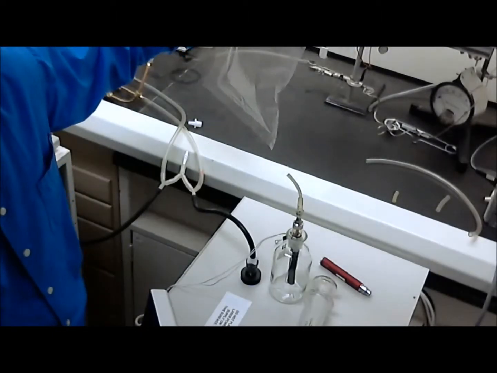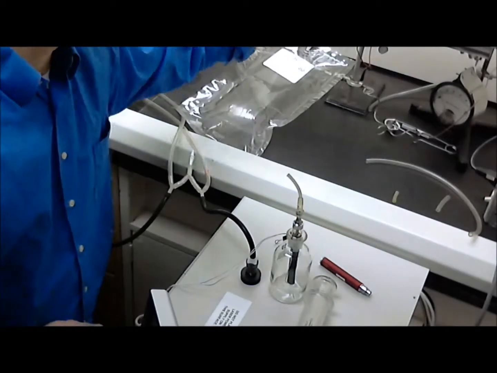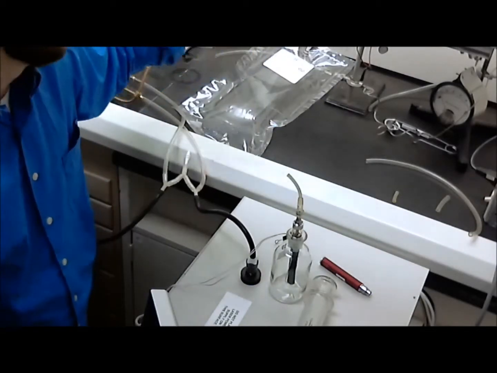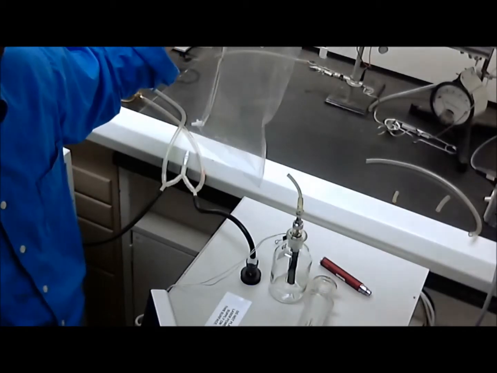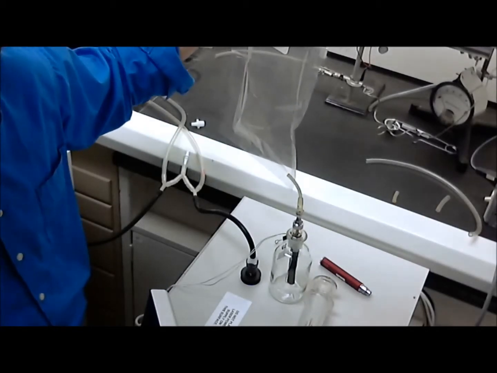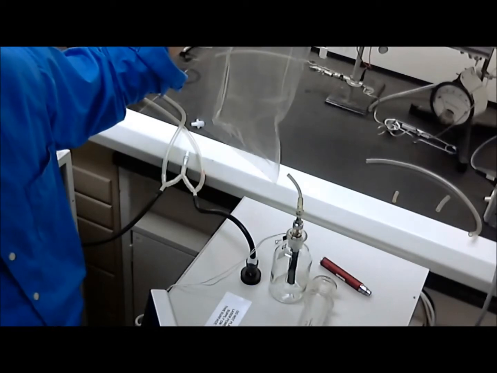We injected into a bag instead of a rigid vessel, as we had originally designed, because the volume of the bag could be depleted without changing the concentration inside the bag.